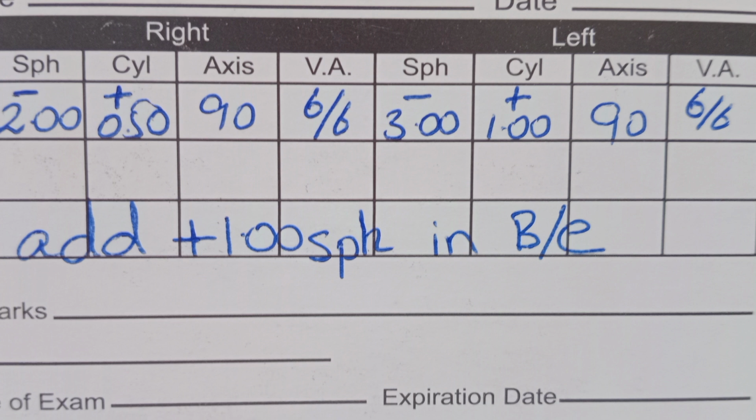But we have to keep in mind that if we talk about the near addition, right, we have two different characteristics of near addition. The first one is that the near addition would always be in spherical form, right? And the next characteristic is that the near addition would always be in the plus form, the plus spherical form, right? The near addition would always be in plus spherical form. The near addition can never be in minus spherical, can never be in plus cylinder, can never be in minus cylinder.